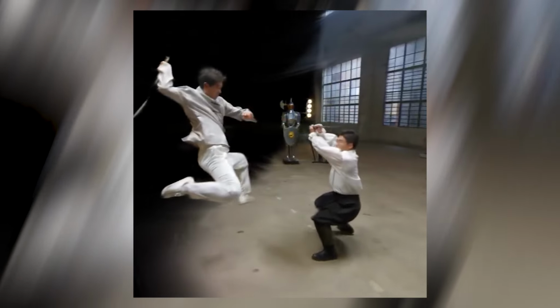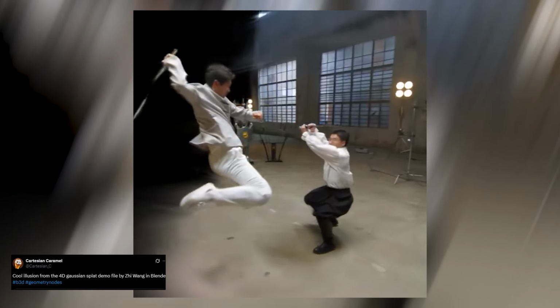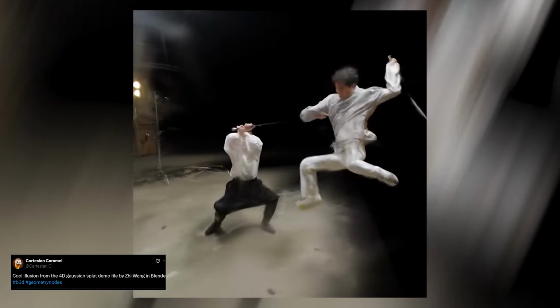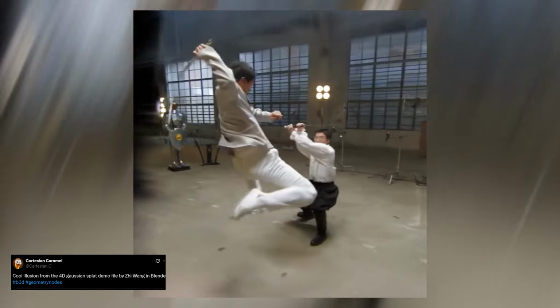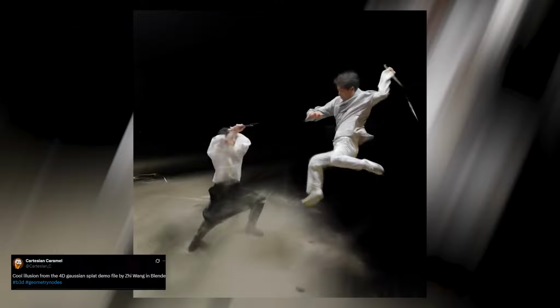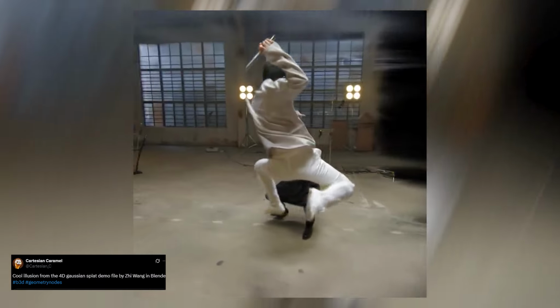Let's kick off another week with a full dose of absolutely wild, god-level geometry nodes experiments from creators all over the world, from the ongoing Nodevember challenges to fresh tools and R&D demos. We're starting with Gaussian splats. They're not officially supported in Blender yet, but as always, if you're good with geometry nodes, everything is just a few nodes away. And here, Cartesian Caramel proves it again by rendering 4D Gaussian splats entirely inside Blender using nothing but a custom GN setup.